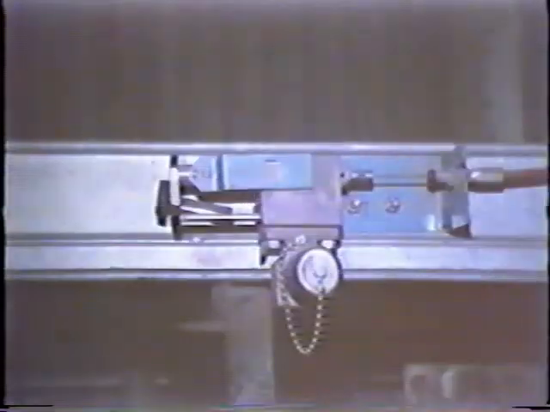Let's go through a few of these. That's their remote shutter switch. It has a key interlock system. Next slide. Next slide.